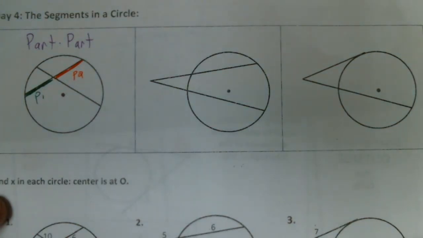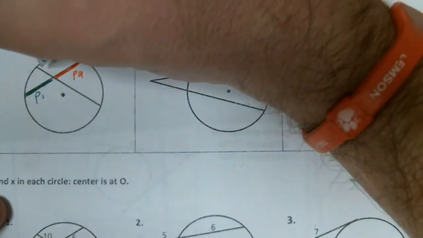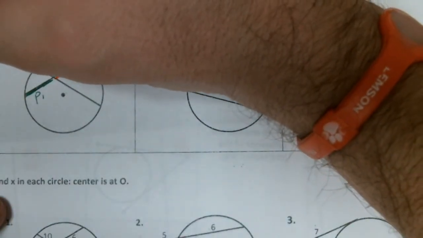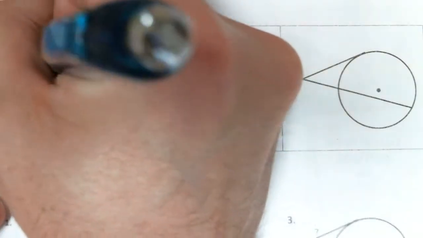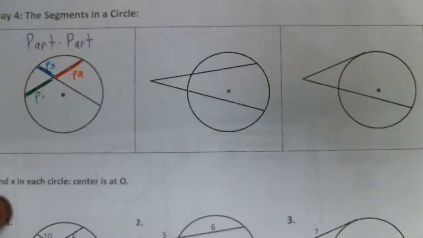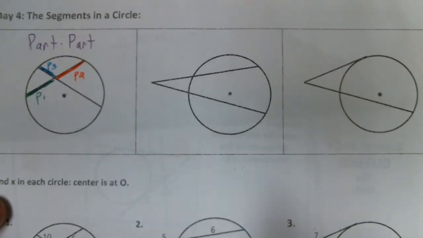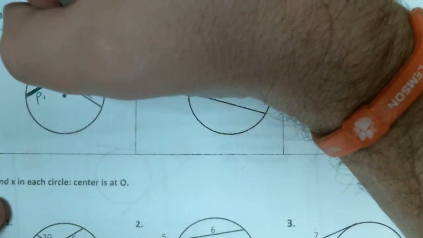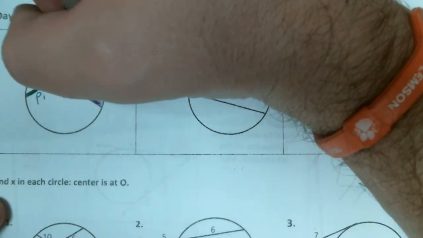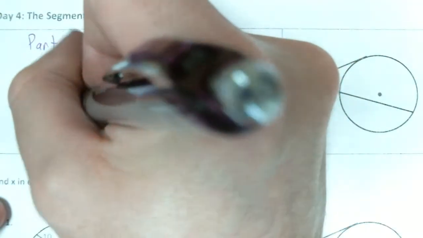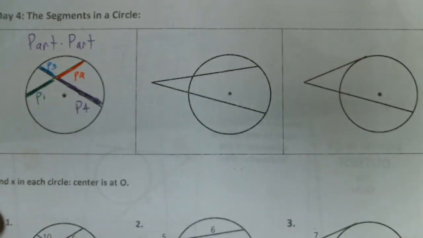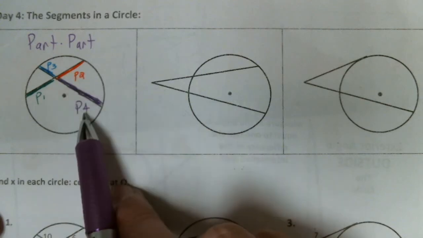And then we have the other line over here. I will do this in baby blue. We've got that piece. I'm going to call that part 3. And then the last piece in purple, I will call this guy, what do you think? Part 12? Nah, part 4. Okay, so we've got part 1, part 2, part 3, and part 4.